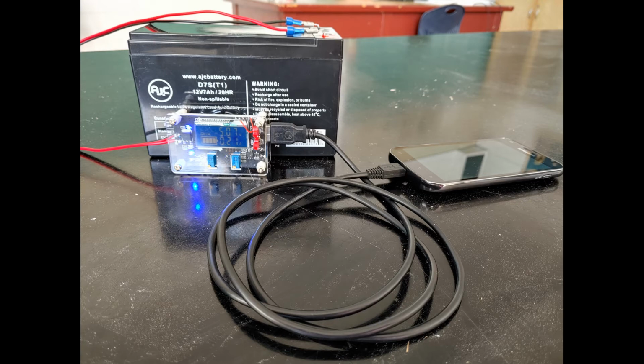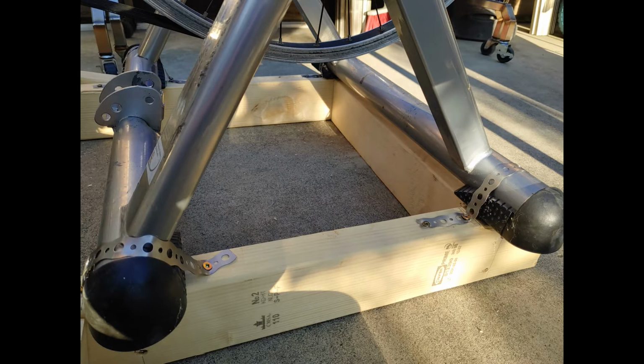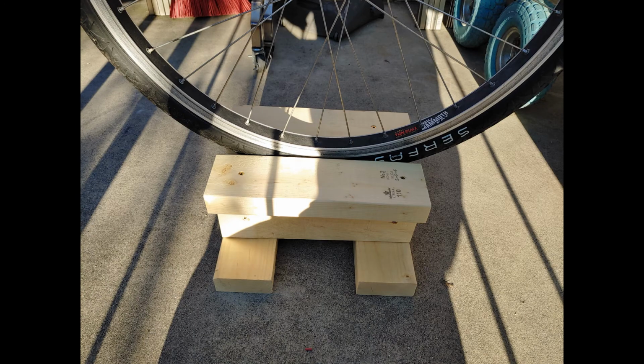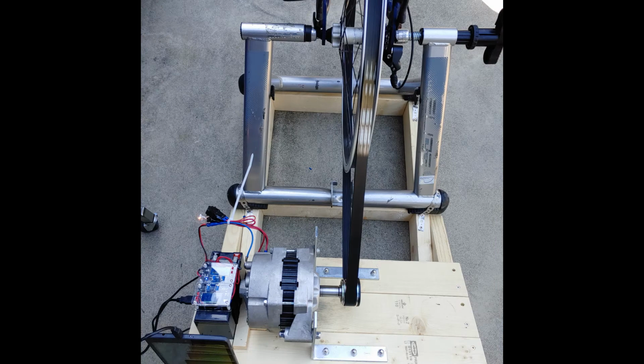In order for the battery to charge a phone, it needed to be limited to 5 volts so that it doesn't overcharge the phone, which was done using this voltage regulator. The bike is mounted to a bike stand which is fastened to a wooden structure. I also made a wooden stand to stabilize the front tire. The rear tire is replaced with a belt which is used to spin the generator. The alternator is bolted into the wood with metal brackets.